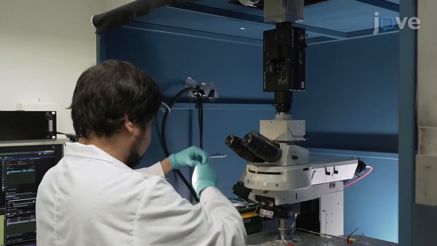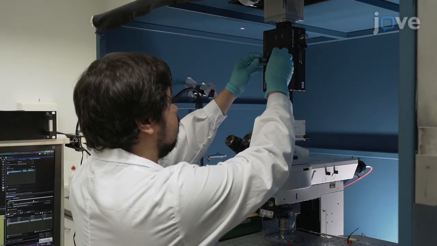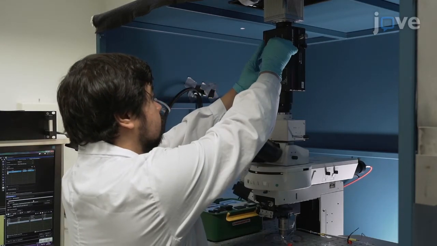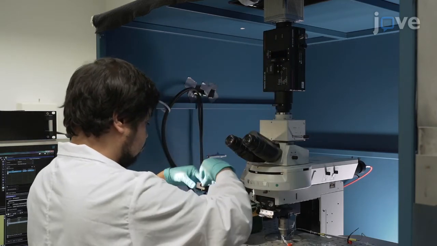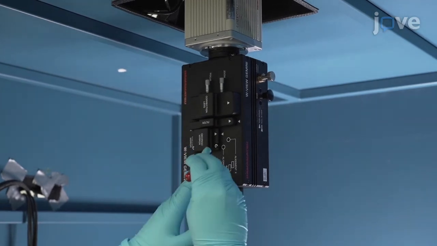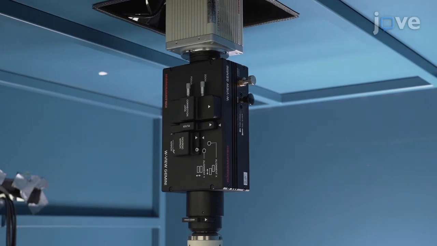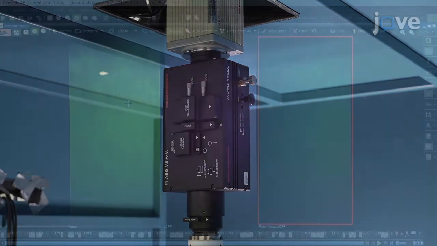Then, insert the dichroic mirror and the filters into the beam splitter unit. Split the fluorescence emission at 500 nanometers with an emission image splitter and employ bandpass filters at 482 plus or minus 16 and 542 plus or minus 13.5 nanometers to further isolate donor and acceptor fluorescence.